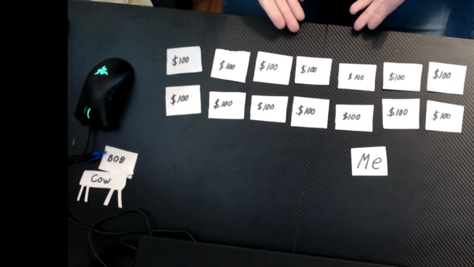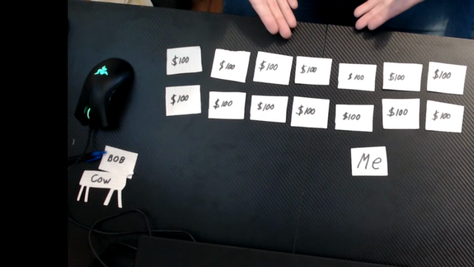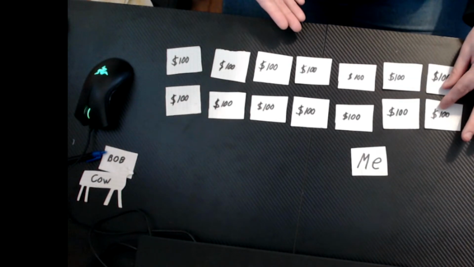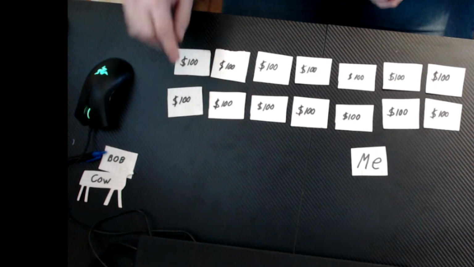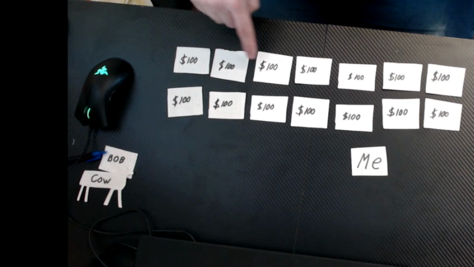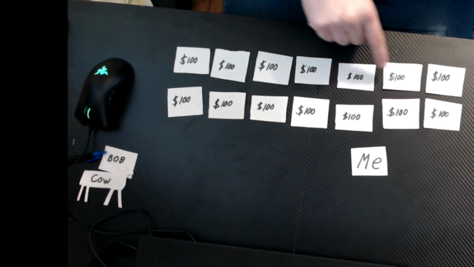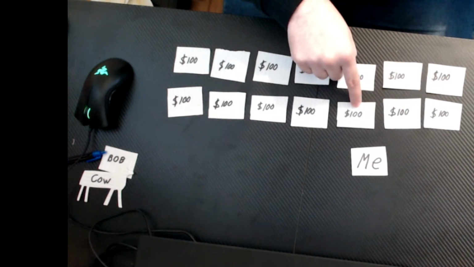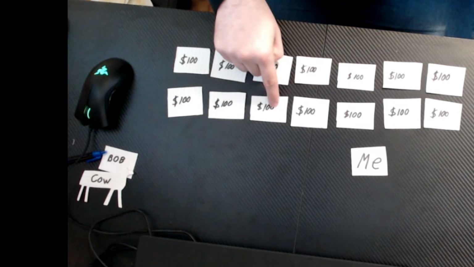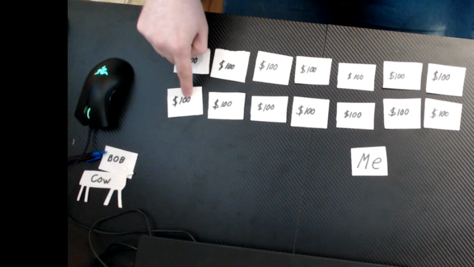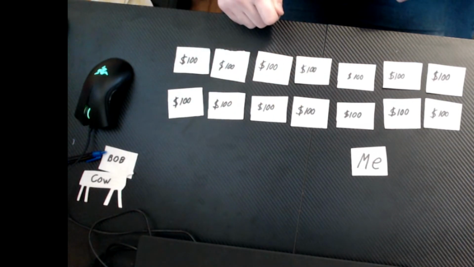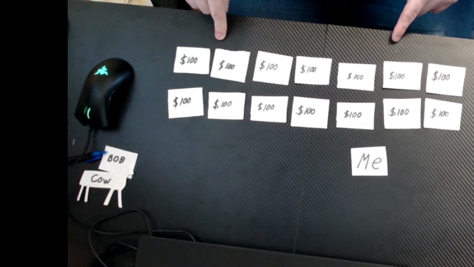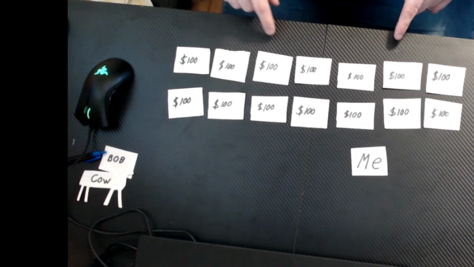And remember, we started out with $1,000. So how much did our money go up? Well, let's see. 1, 2, 3, 4, 5, 6, 7, 8, 9, 10. So that's 1,000. 11, 12, 13, 14. So now we have 1,400, and we started with 1,000.